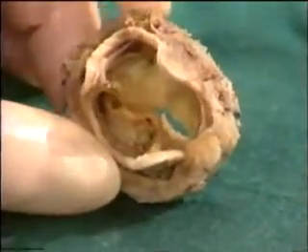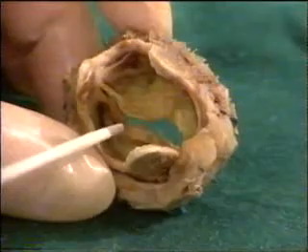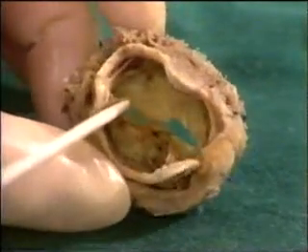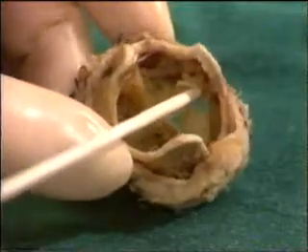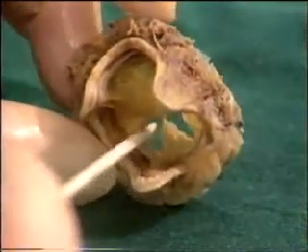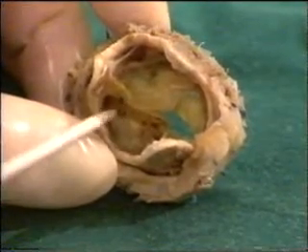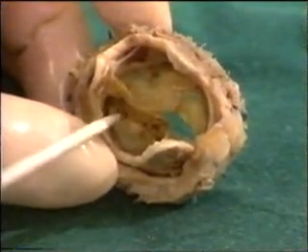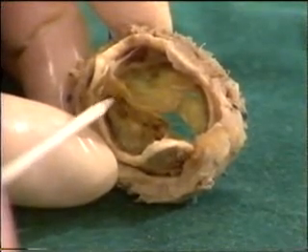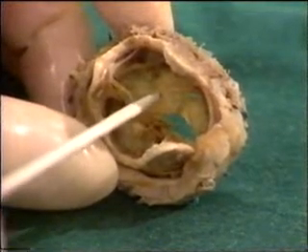And let's now look at the leaflets. There are 1, 2, 3 leaflets with 1, 2, 3 commissures. And the pathology most commonly encountered with these valves are small deposits of calcium, mainly around the commissures and in the body of the cusp.